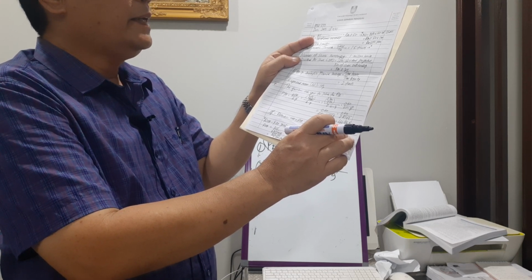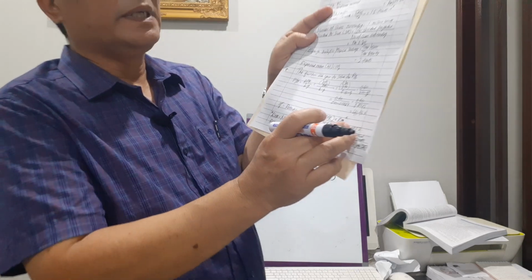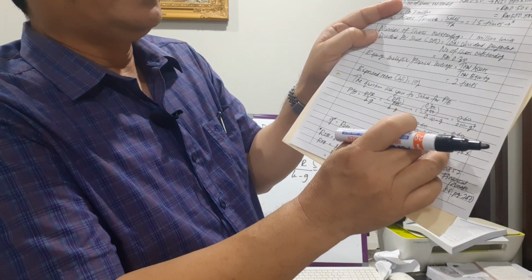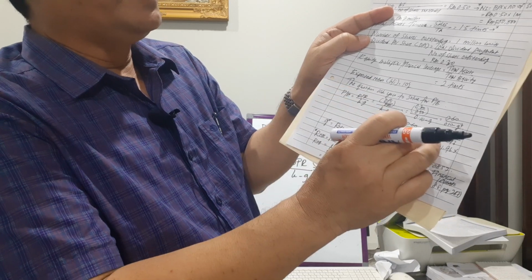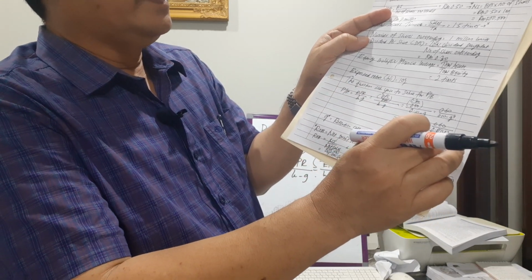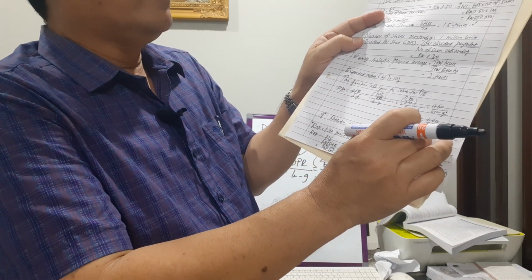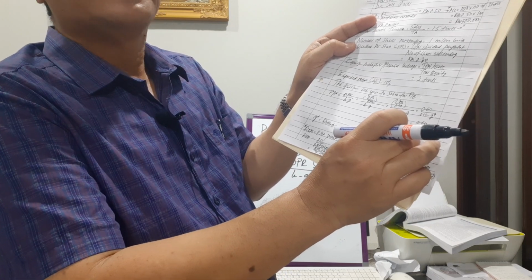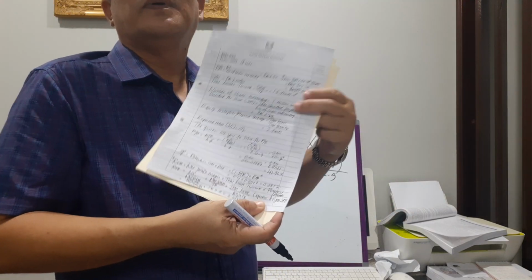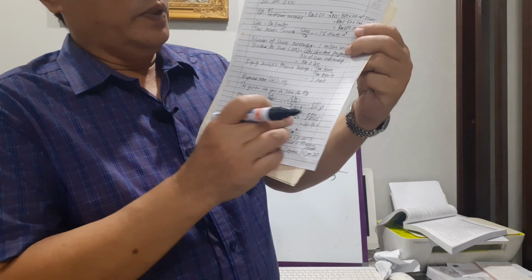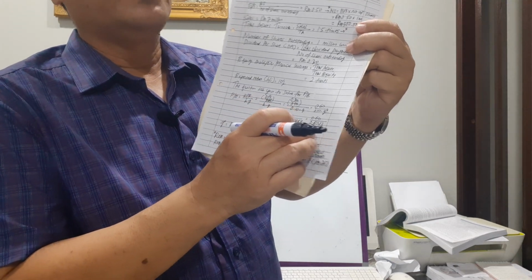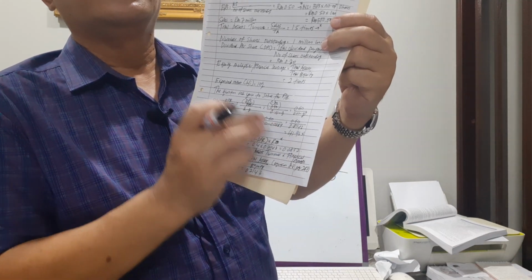You then put this figure into the PE ratio formula, and you get a PE ratio of 41.96 times. The unit for the PE ratio is times.